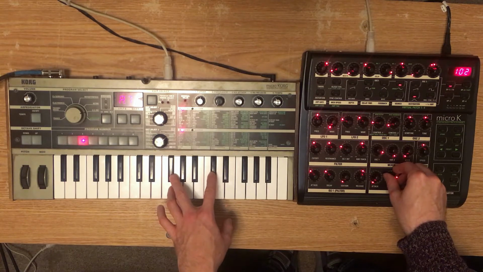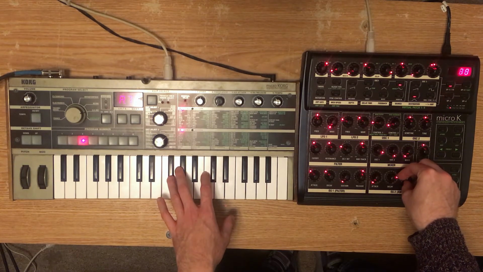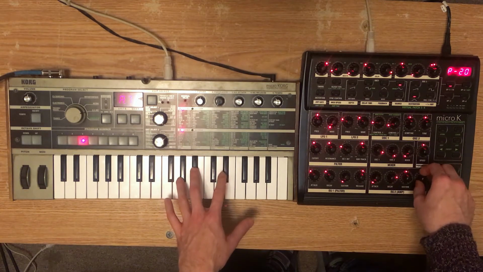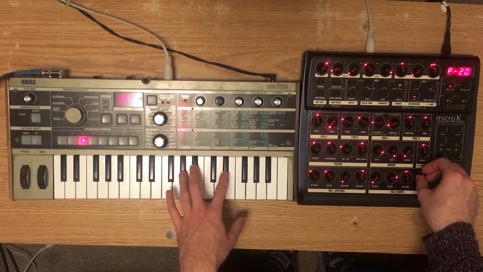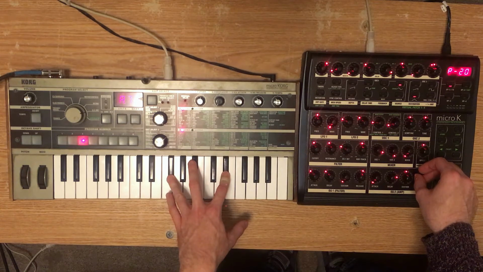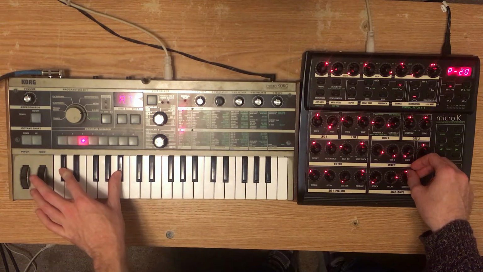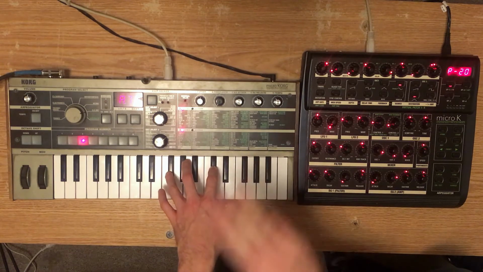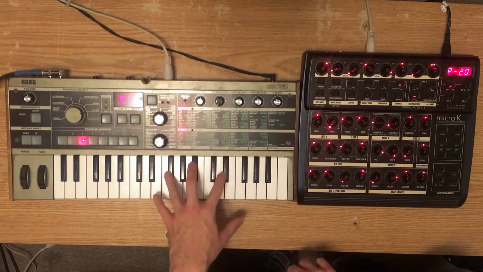102, and our sustain at 61. And set our release to 77. So as you can hear, when we hold a note, it comes on quickly, slowly decays to a lower level, and when we release it, it takes a second to go silent.